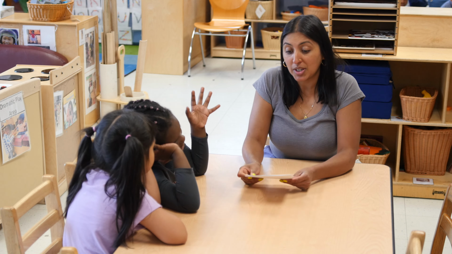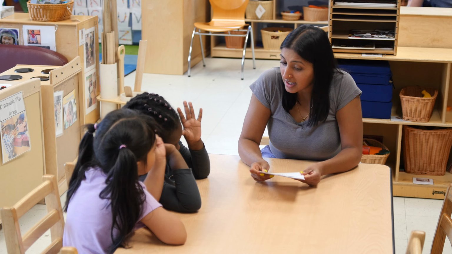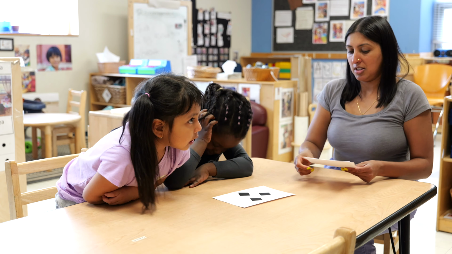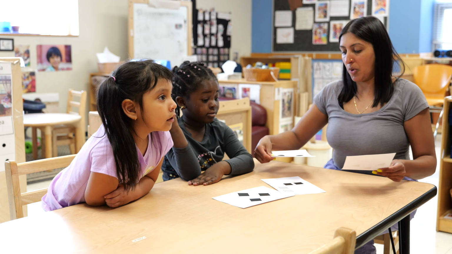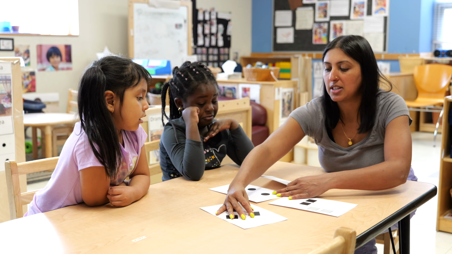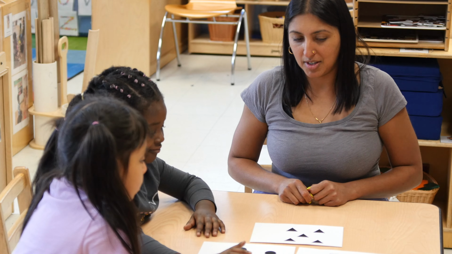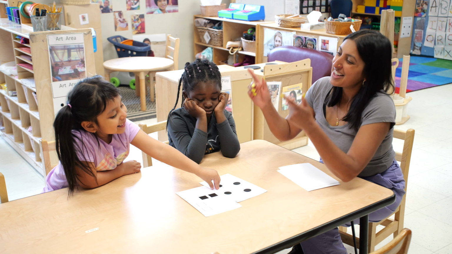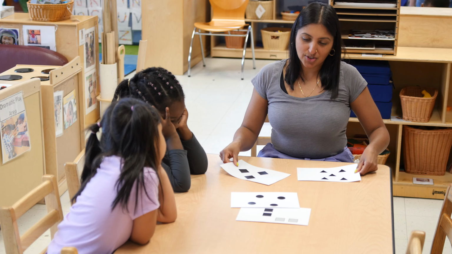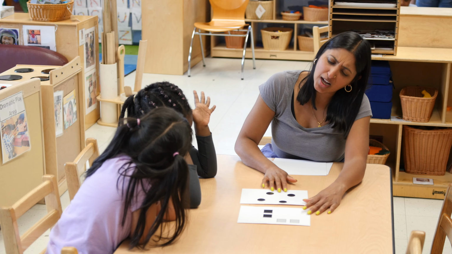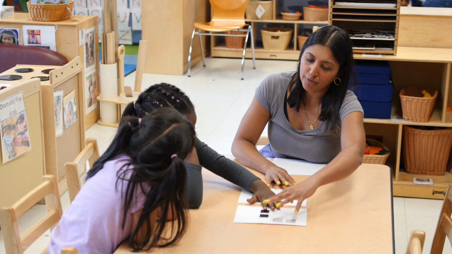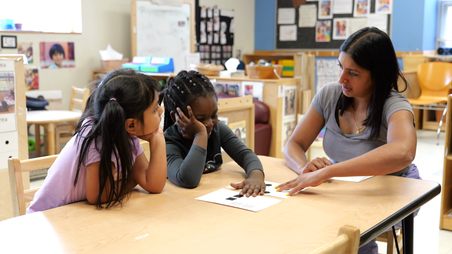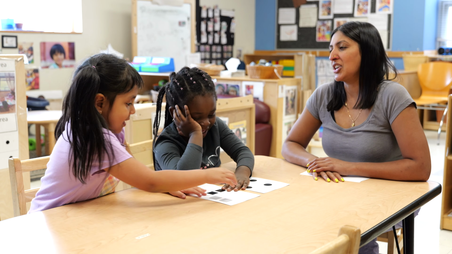So we looked at quantity cards today. Some of the cards had 3. Some of the cards had 4. Let's lay them out so we can see. One of the cards had 5. These two don't have a match. That's true. These two have a match. And we talked about how they match. They have 4 shapes here, 4 shapes here, but they're arranged different.